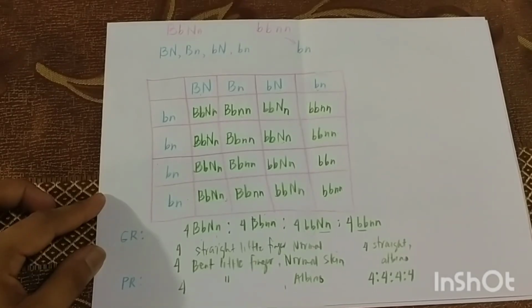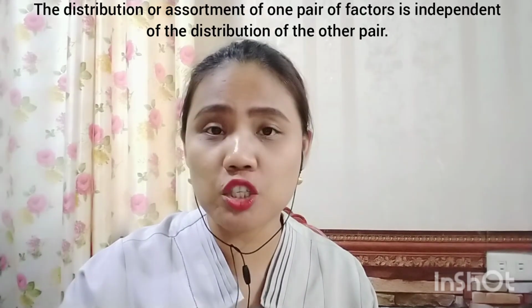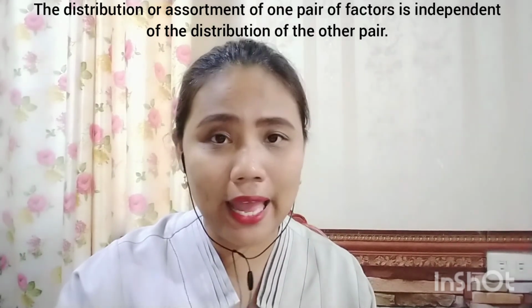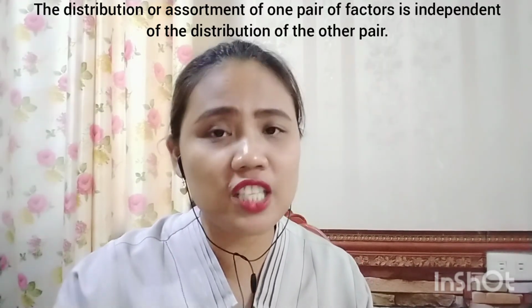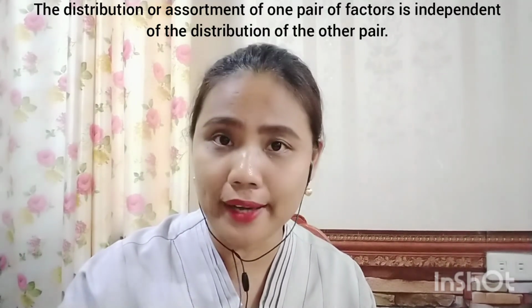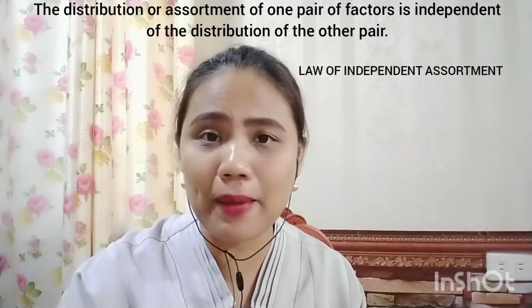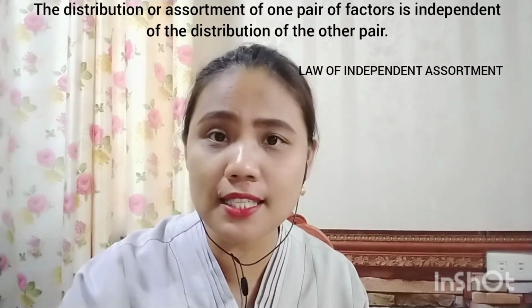Very good. From the results obtained from Mendel's hybrid crosses, he formulated his last hypothesis. The distribution or assortment of one pair of factors is independent of the distribution of the other pair. The law of independent assortment explains why traits are inherited independent of each other.